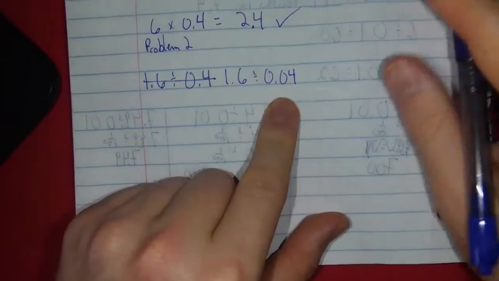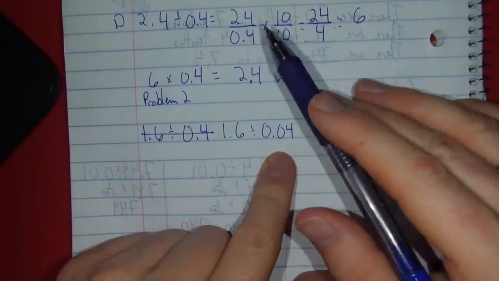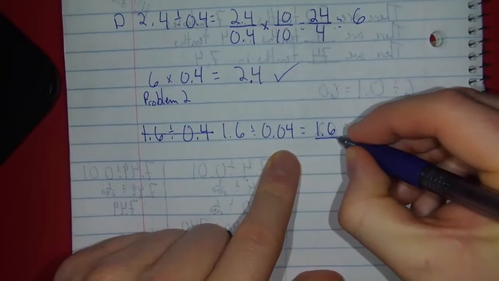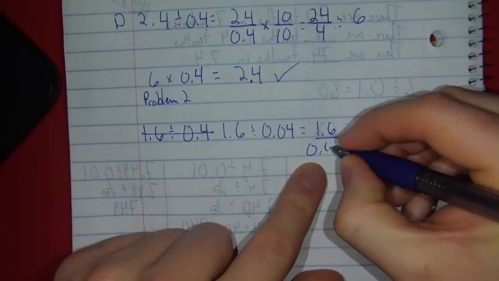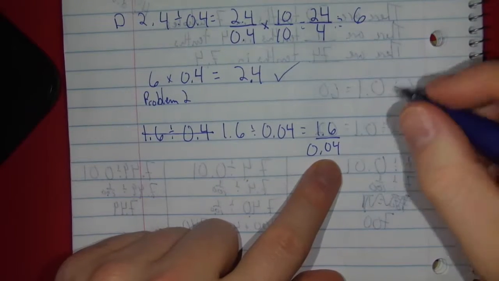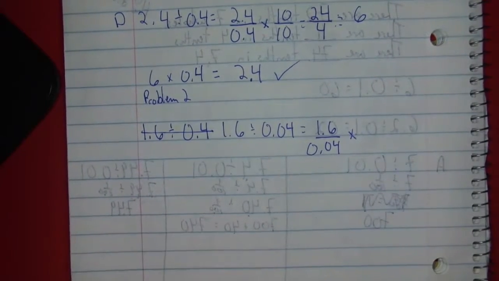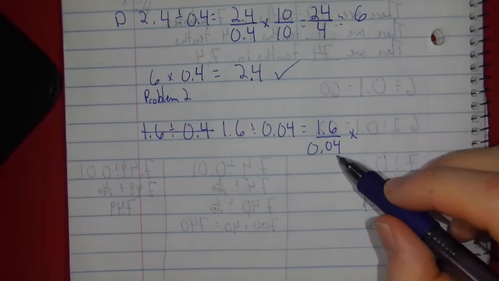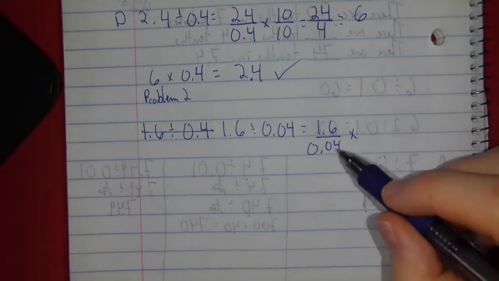So I'm going to rewrite this like I did in the problems in problem 1. So 1 and 6/10 is my numerator, divided by 0 and 4/100 is my denominator. Now this time, what fraction that's equal to 1 should I multiply this by so that I have all whole numbers in my fraction?